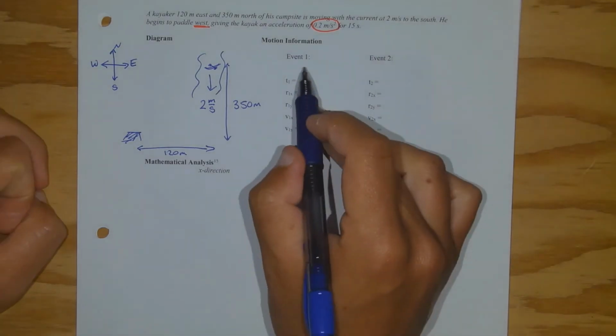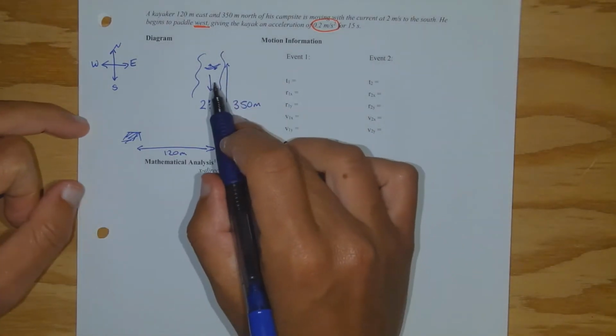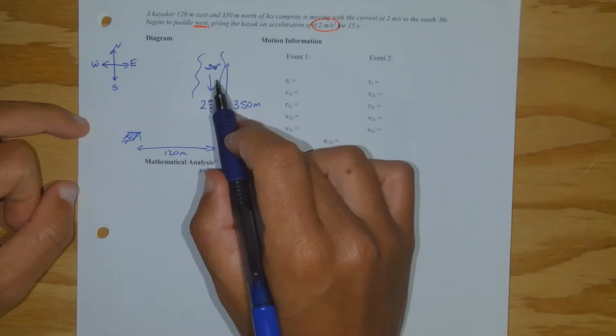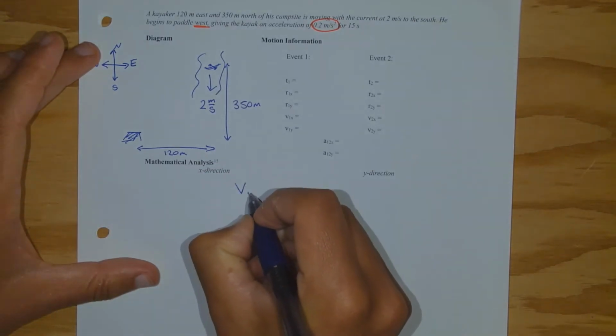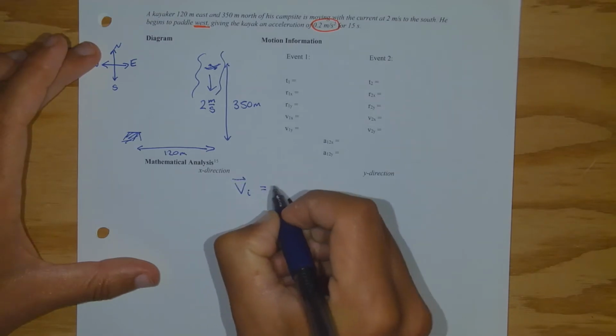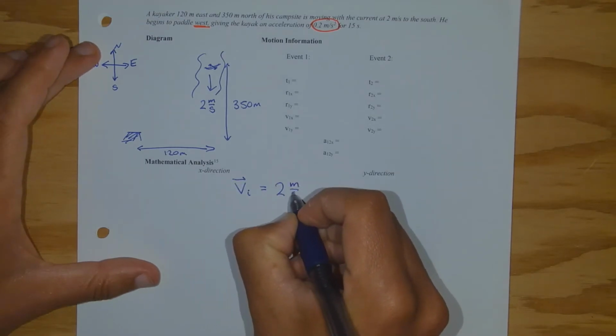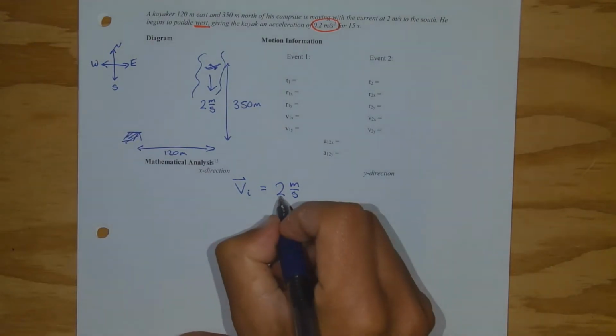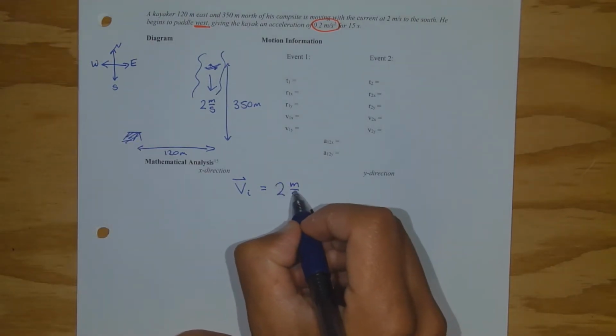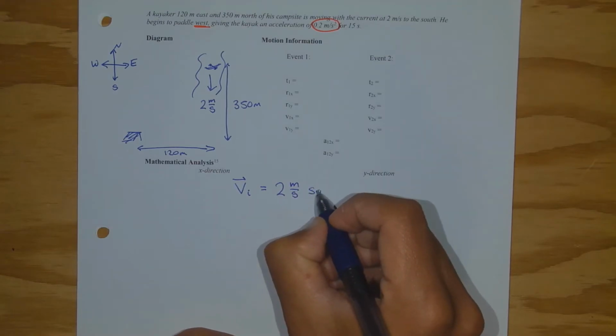So at event 1, at the moment the kayaker begins to paddle, the kayaker is moving with the current, so the initial velocity, v_i, is equal to 2 meters per second. Since I have not chosen a coordinate system yet to give the direction here, I'm just going to say 2 meters per second south.